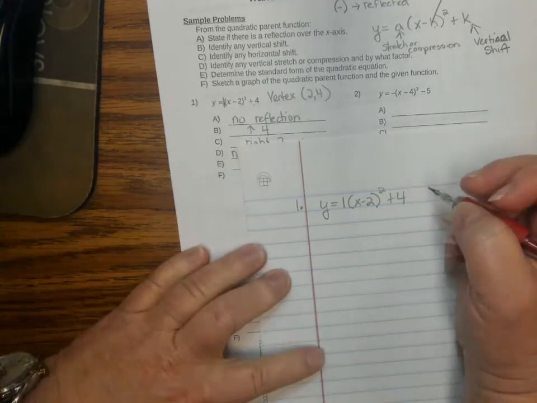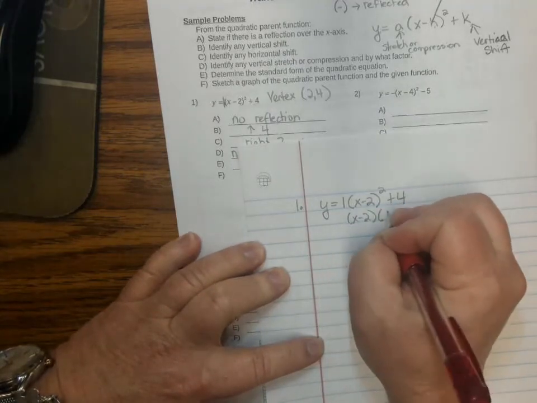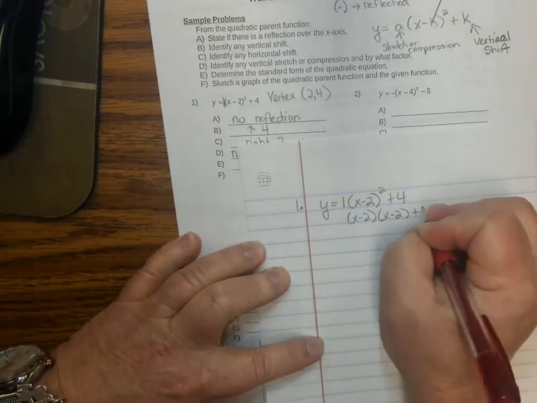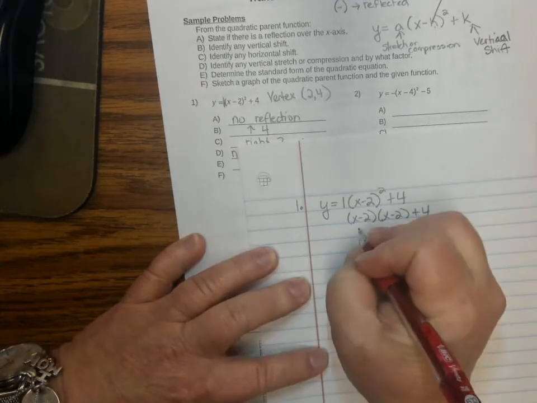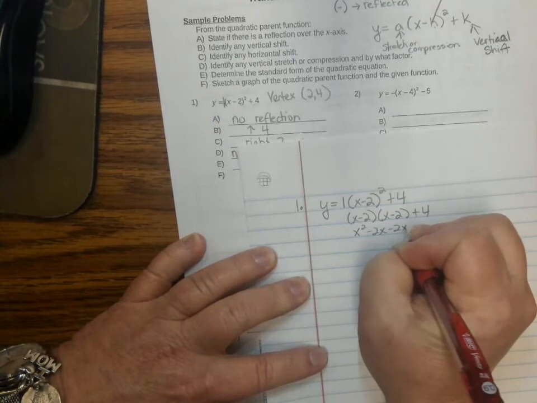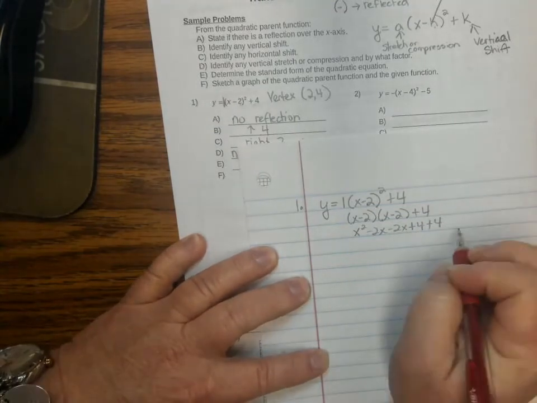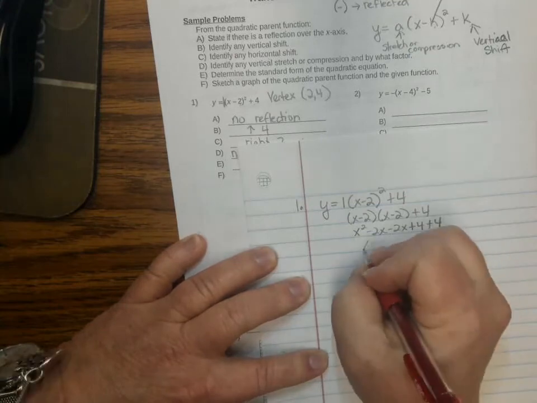So we've got (x minus 2) times (x minus 2) plus 4. So you're going to use FOIL, and I'm going to end up with x squared minus 2x minus 2x plus 4, and I'm going to put all that together, and I'm going to end up with x squared.